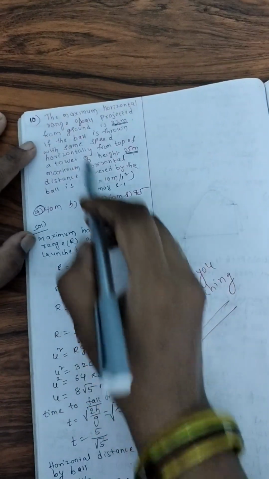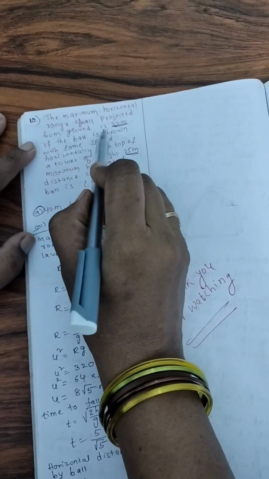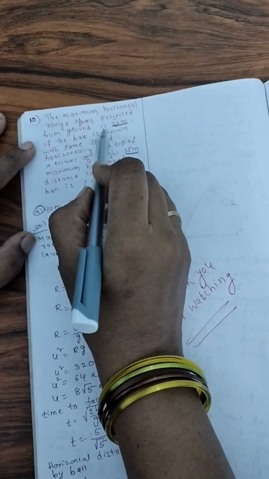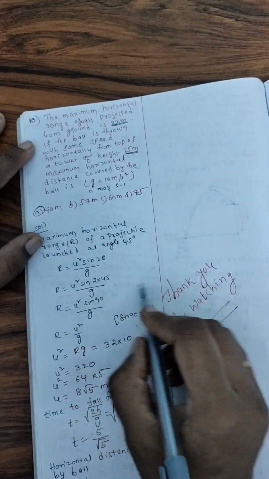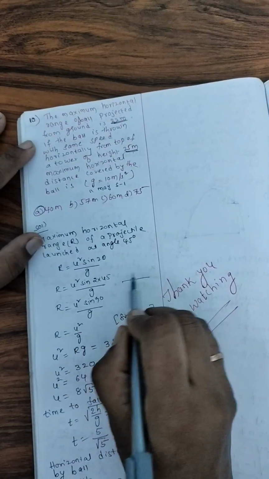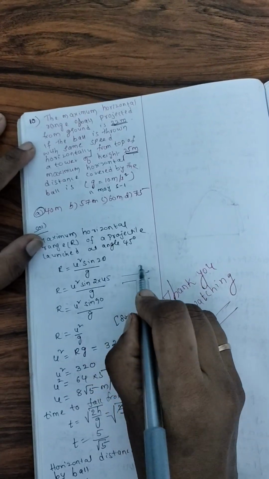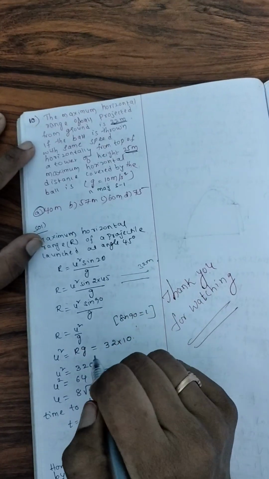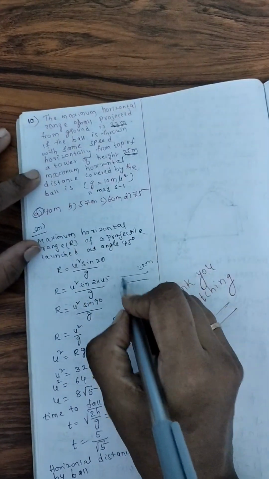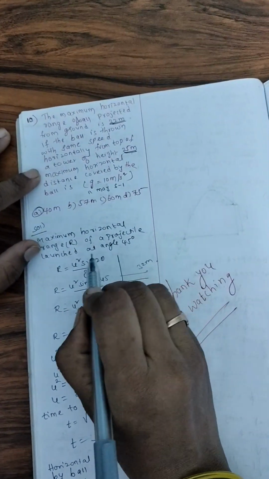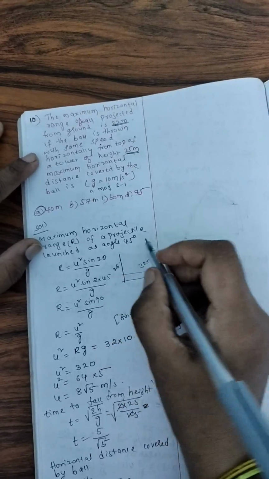Now, the maximum horizontal range of the ball projected from the ground is 32 meters. From the ground, if you project the ball, it travels 32 meters. If the ball is thrown with the same speed from the top of a tower, again with the same speed, the tower height is 25 meters.